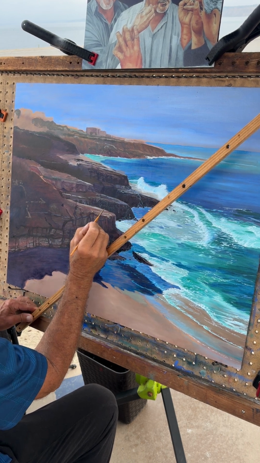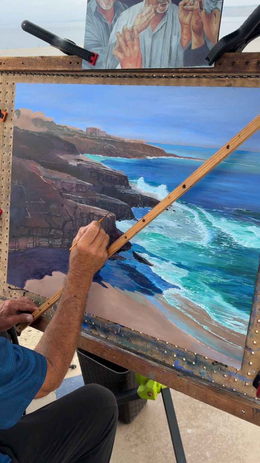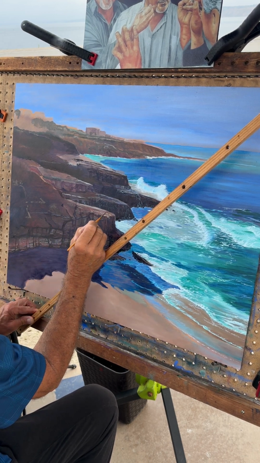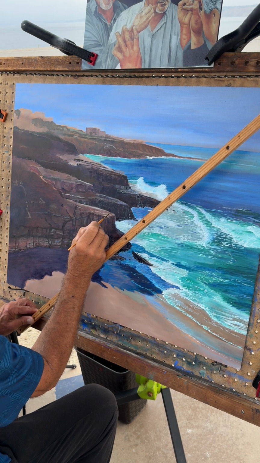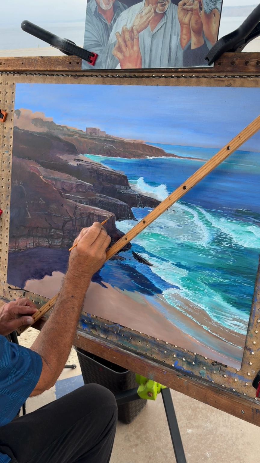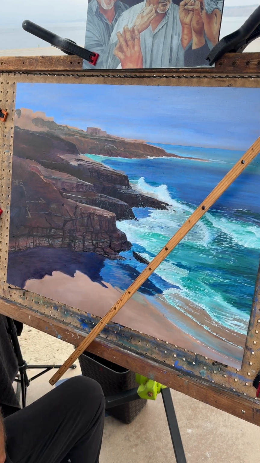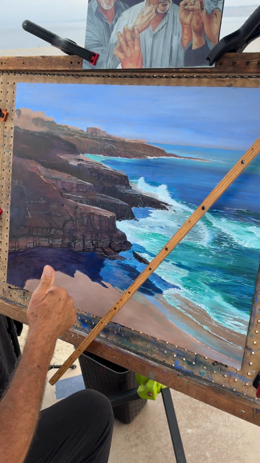And then right on the edge of the cliff here, I'm kind of exaggerating the slope. This slope is relatively flat when you go and stand on it, but in my painting here, it's a lot more vertical. Horizontal, sorry. There you go. What do you think? Good?